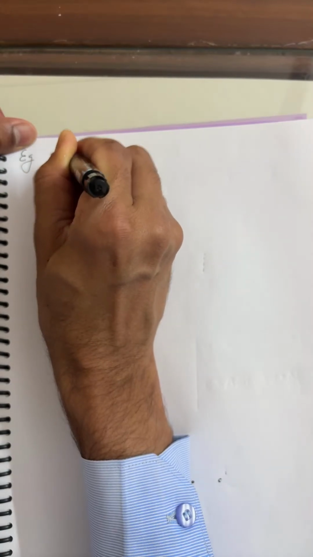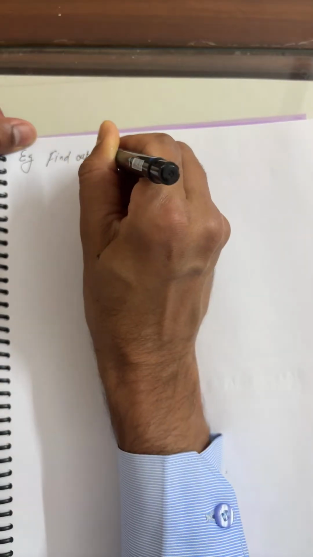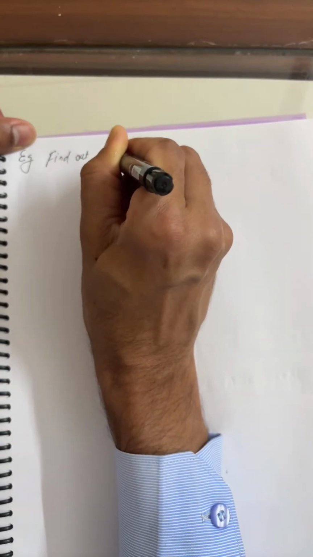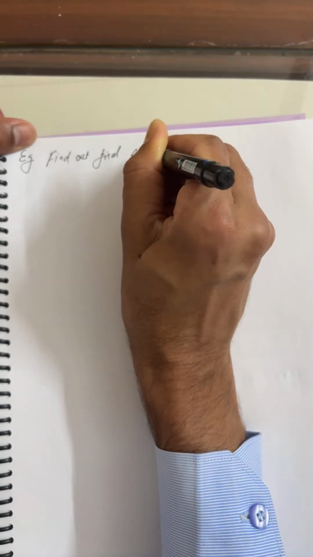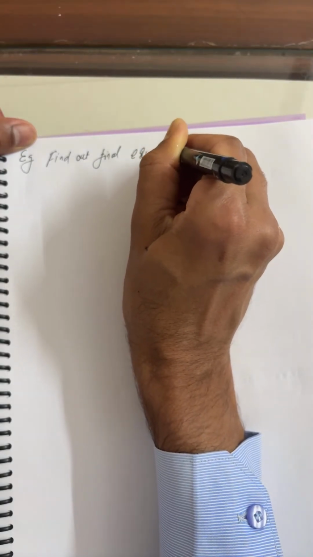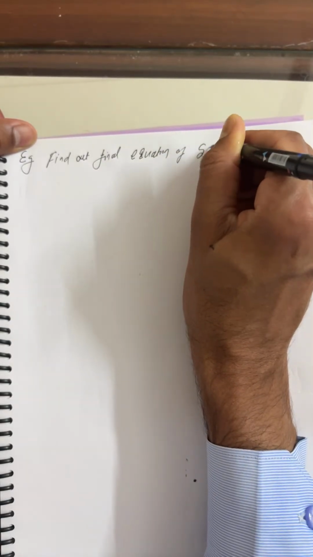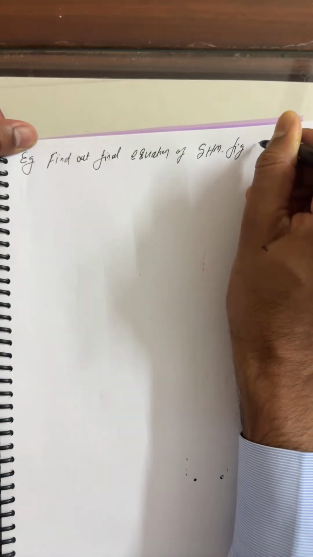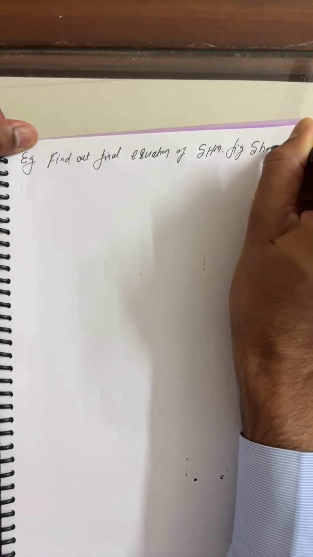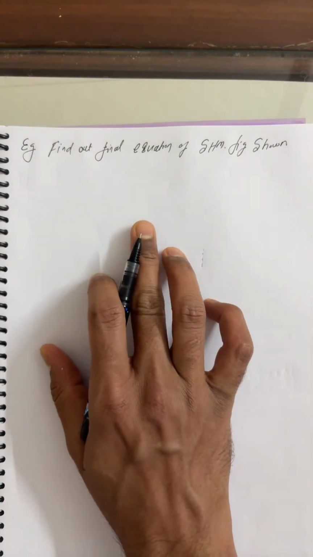Find out the final equation of SHM. Figure shown. Students, the figure is shown; the remaining data I'll write in the diagram.